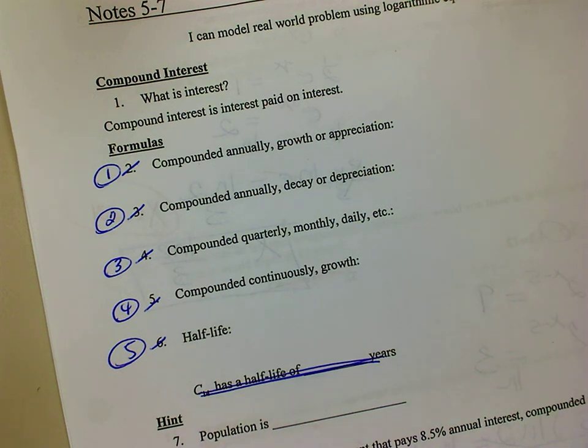There's also good interest, like when you open up a savings account, you put your money in there, but then they give you an interest rate to have your money grow because they're paying you to use their institution to save your money in.